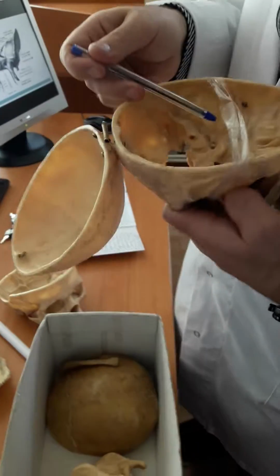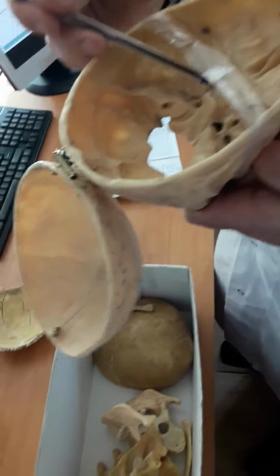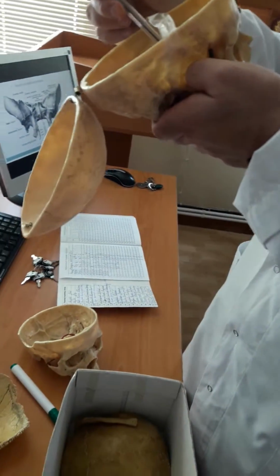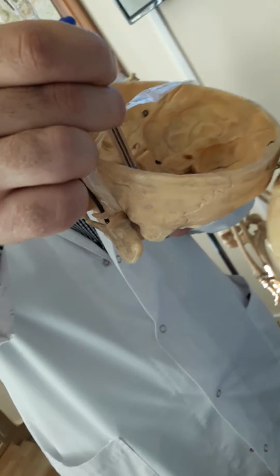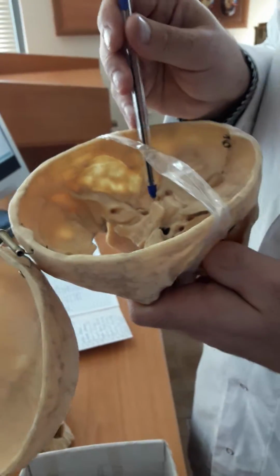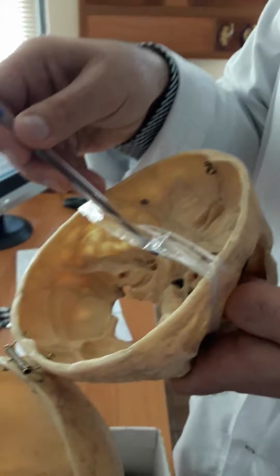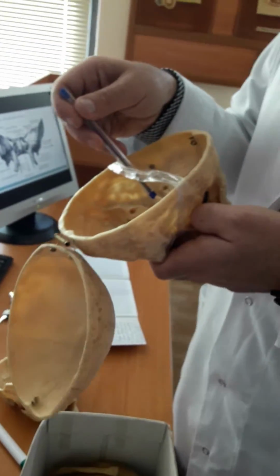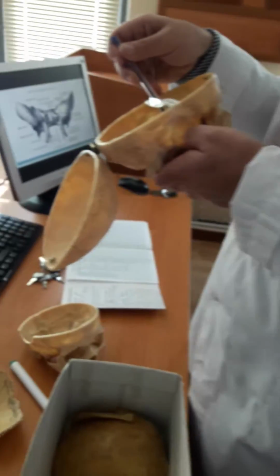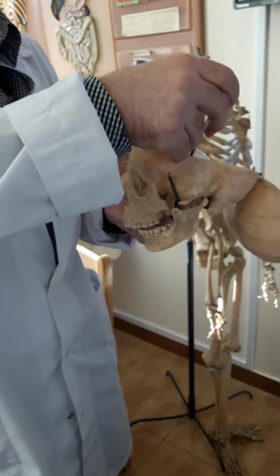On both sides, between the greater wing and the body, you can see a well developed groove, which we call sulcus caroticus. It is the place of location of the internal carotid artery. Look here please, between the greater wing and the body, we have a well developed groove, which we call sulcus caroticus. Once again, the biggest artery of the cranial cavity, the internal carotid artery, is located inside of this groove, sulcus caroticus, between the greater wing and body.